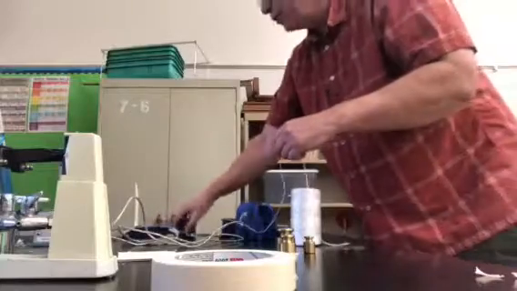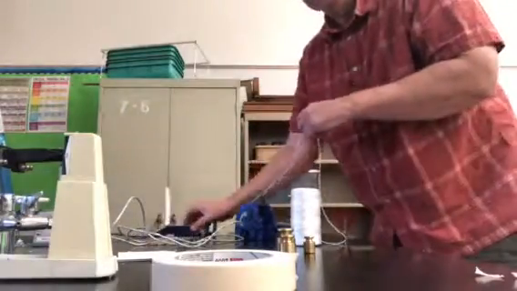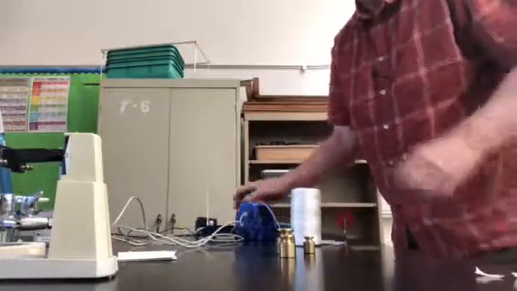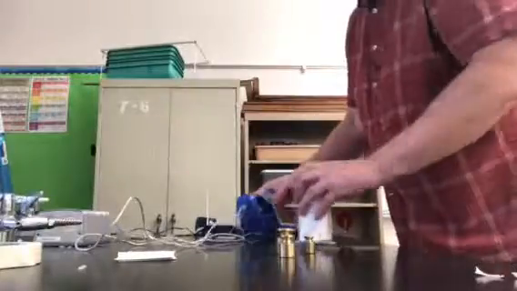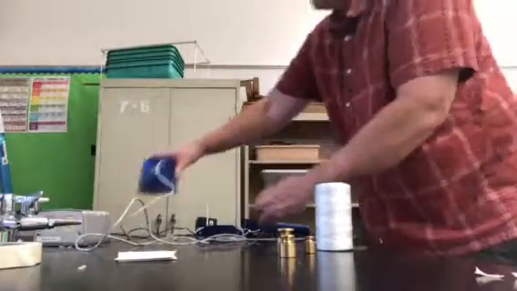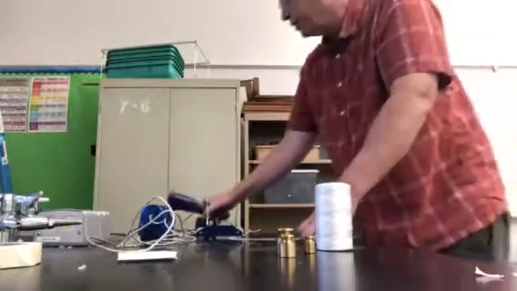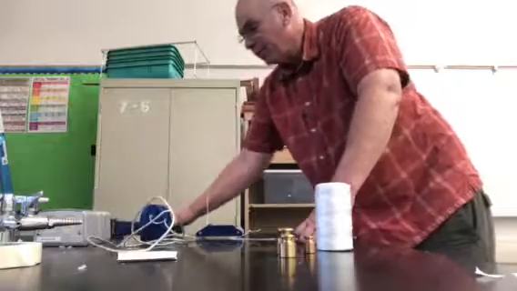Our cart will go at the other edge of the table. There's our cart. Our sonic ranger is going to go behind the cart and will be plugged in, so it will take measurements as we've done before.